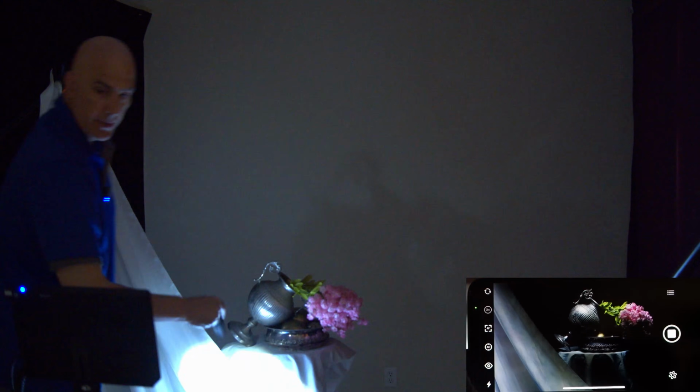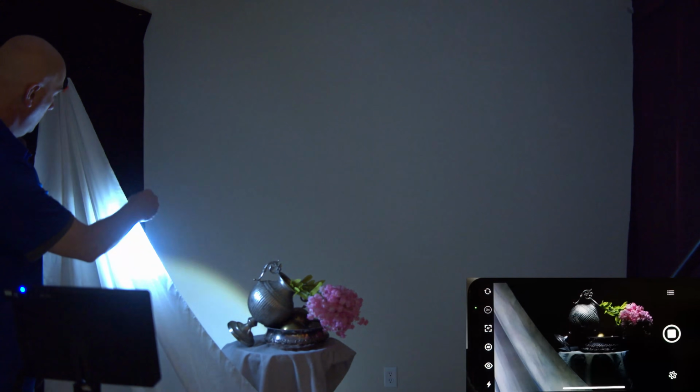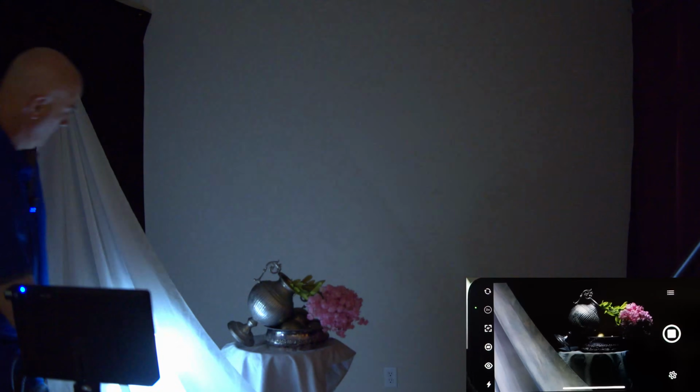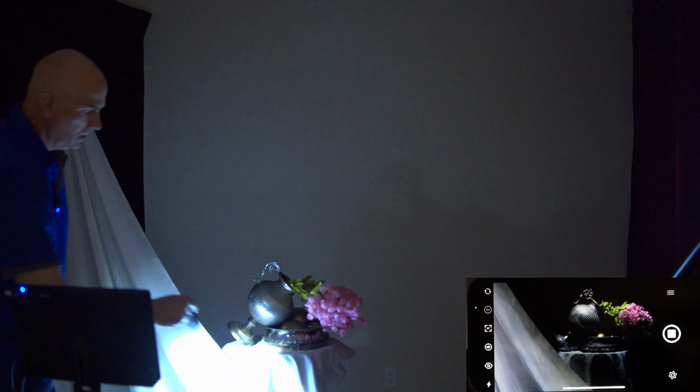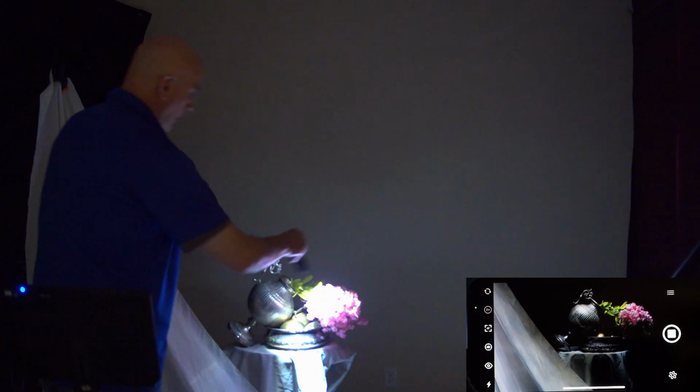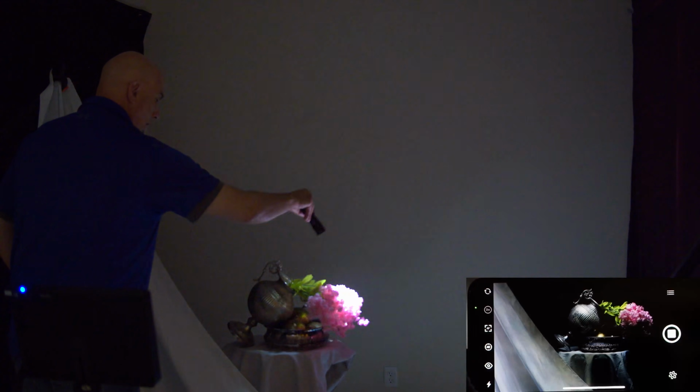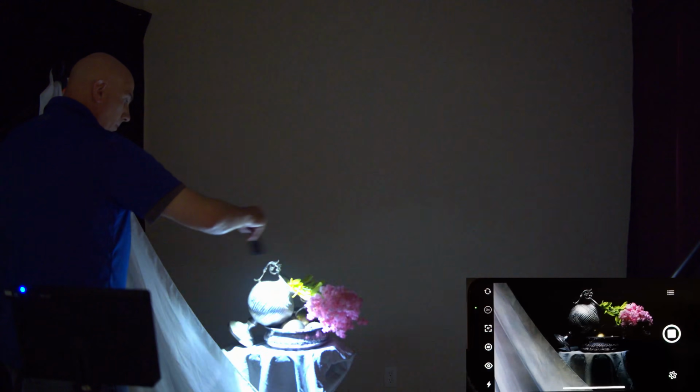All right, so sheets are kind of coming in. And gonna get this well exposed.